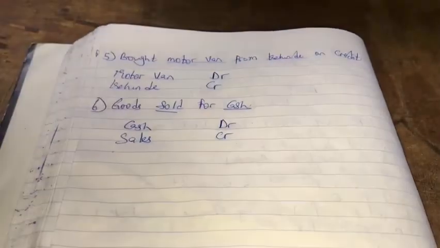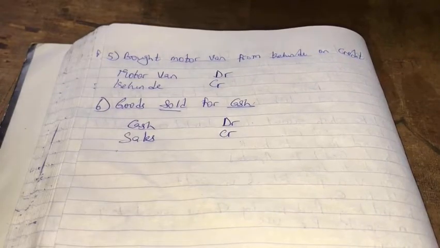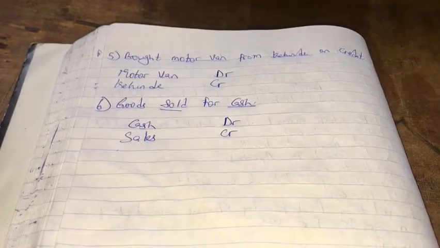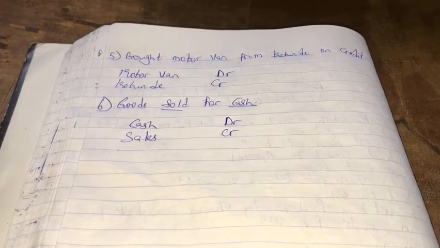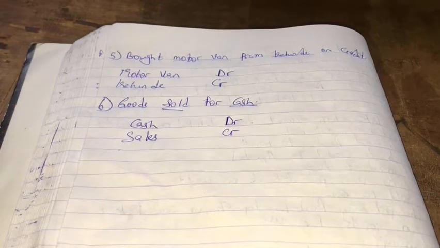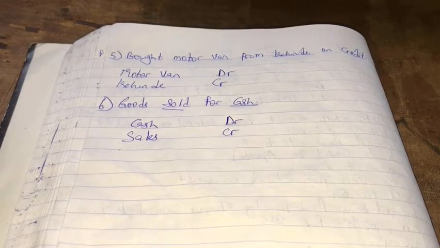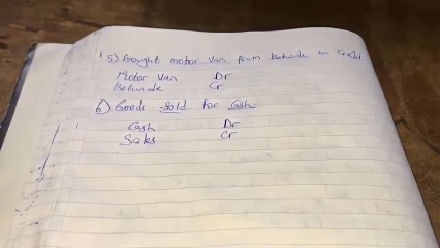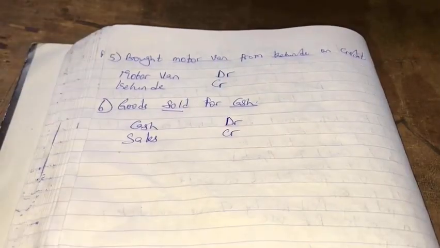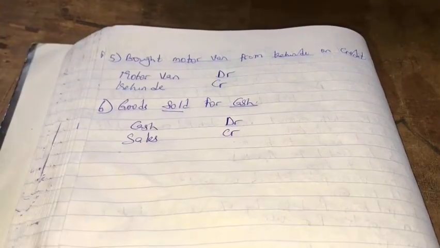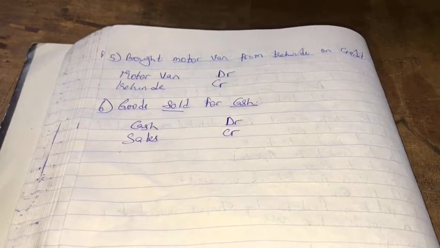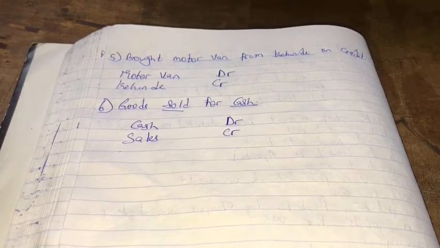Some people might ask why. If you notice in the cash book, whenever you want to record sales of goods, it's usually on the debit side. So cash is receiving, and then the corresponding entry, which is sales, is on the credit side. Sales is an income, a revenue, while cash is an asset. So I hope you guys are clear with that. And if you are not clear, you can still ask in the comment section below.